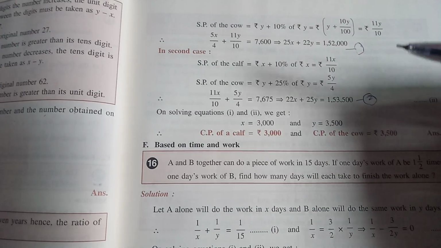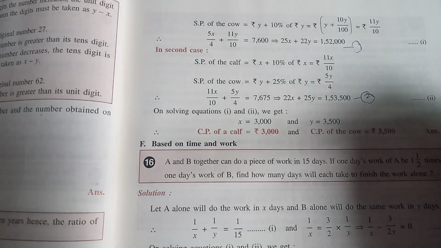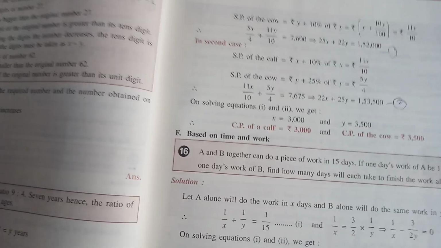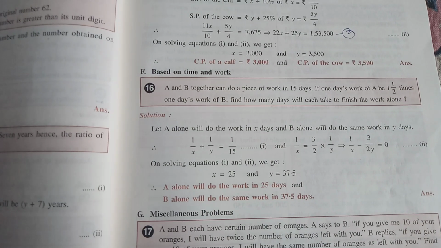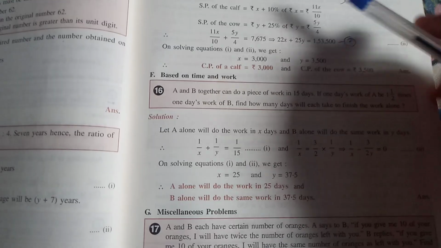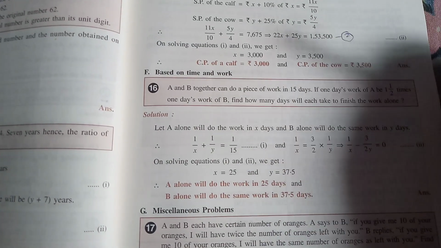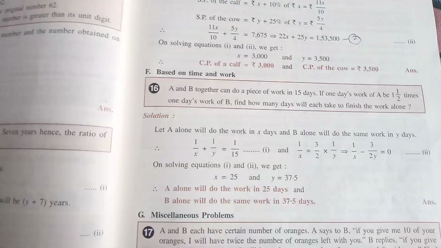Basically we have to learn how to make the equations, and that will come through practice. So practice as many questions as you can, because you know how to solve simultaneous equations. Any one method you can practice well, but making these equations is quite challenging, and that you have to learn.